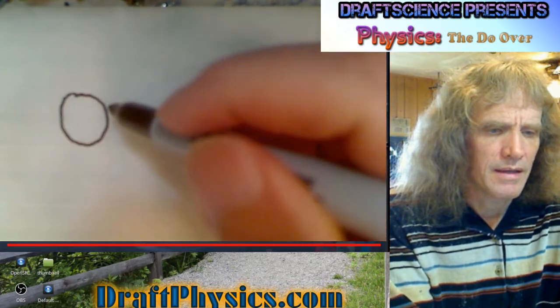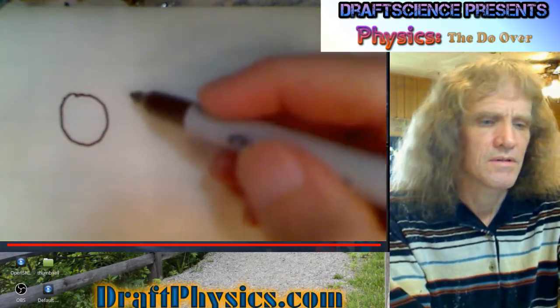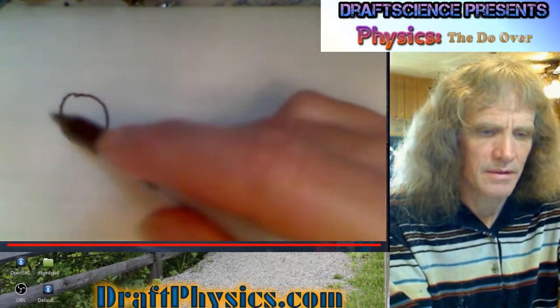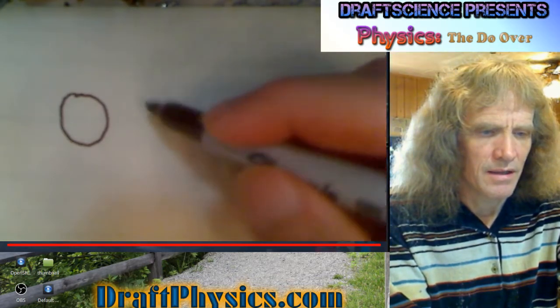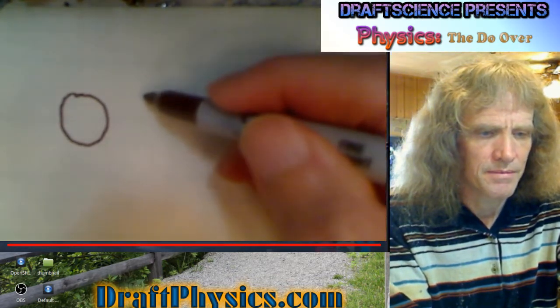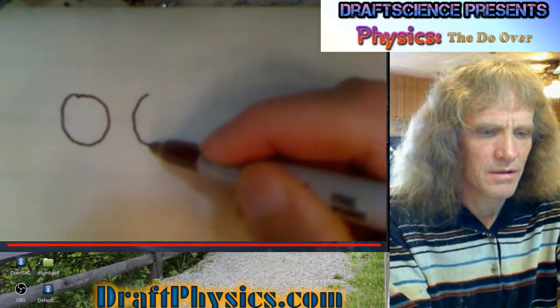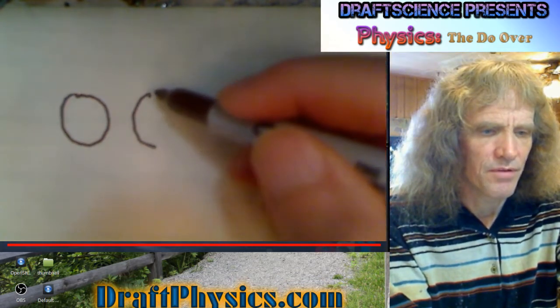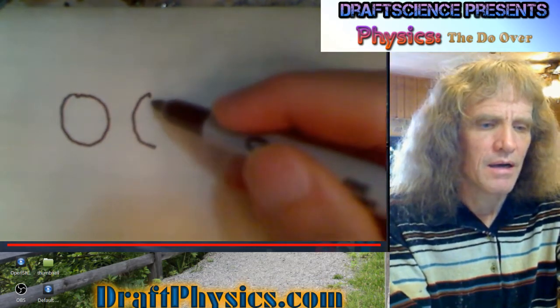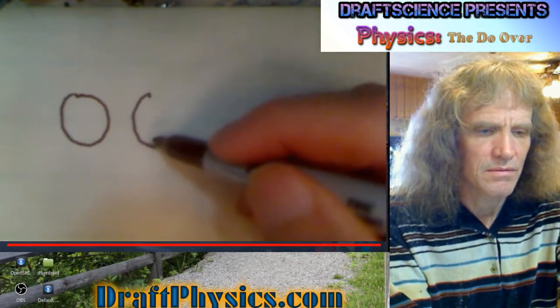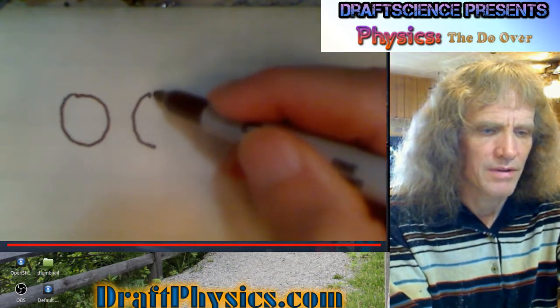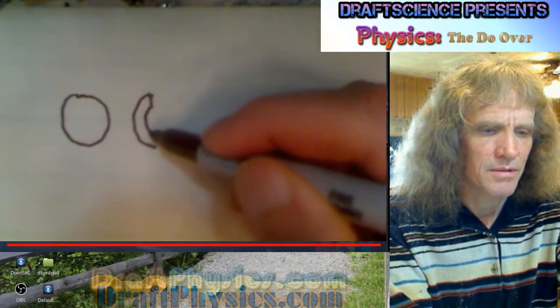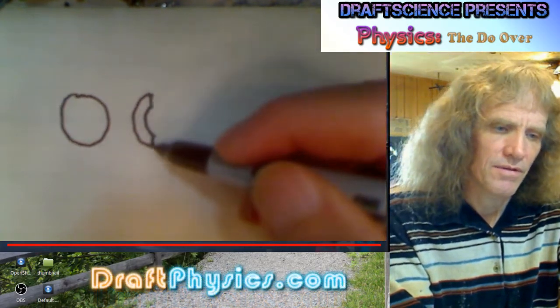If you were to look at it in cross section, and then you took a piece of the round part to view what is happening on the surface. I don't know exactly how I want to dimensionalize this, but that's the surface.